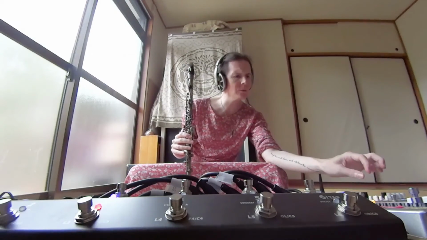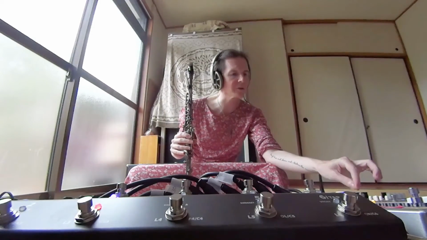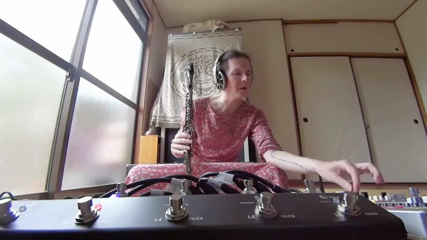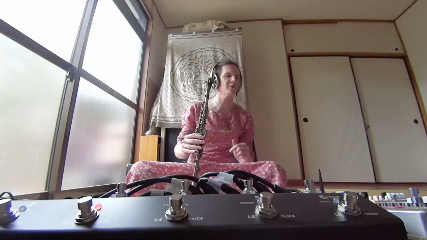You know what I'm going to do as well? I'm going to take the modulation off for now, so we're not going to have that filter going. I've got it, it's like between 2 and 3. I've got it all off now. Hopefully I'll remember those numbers.